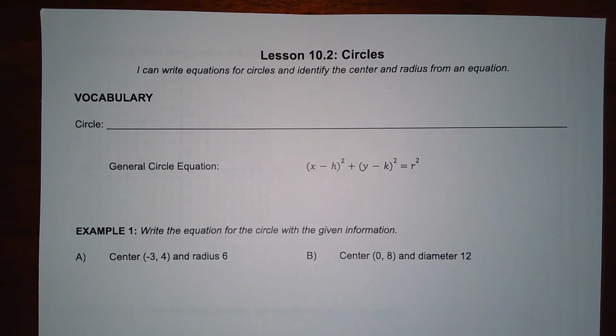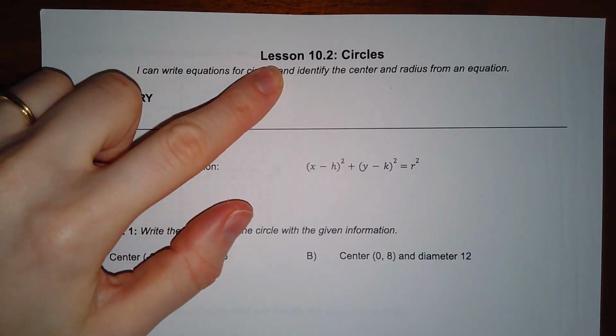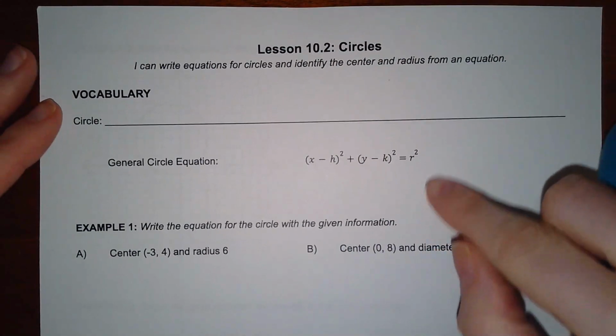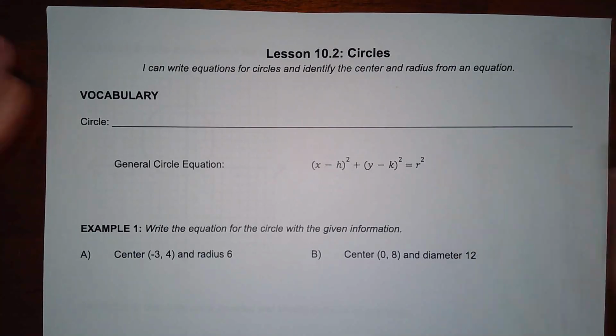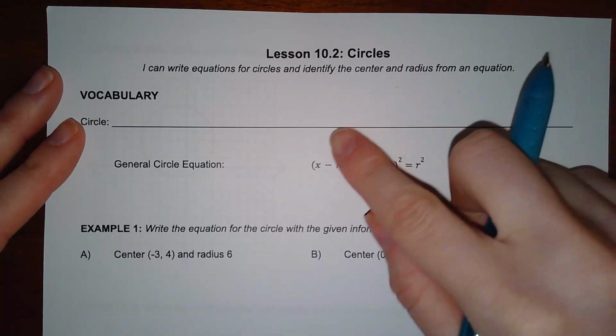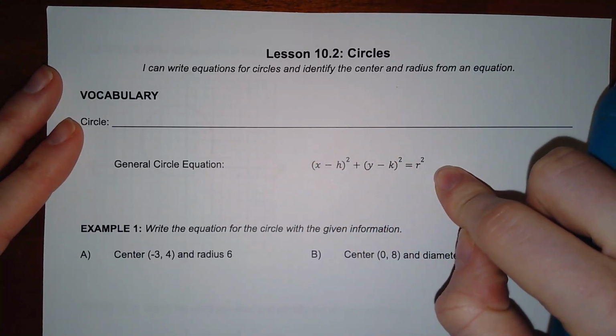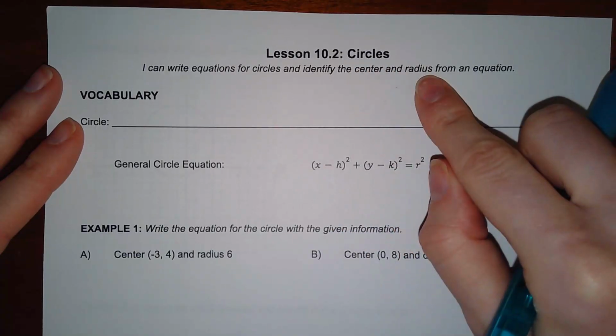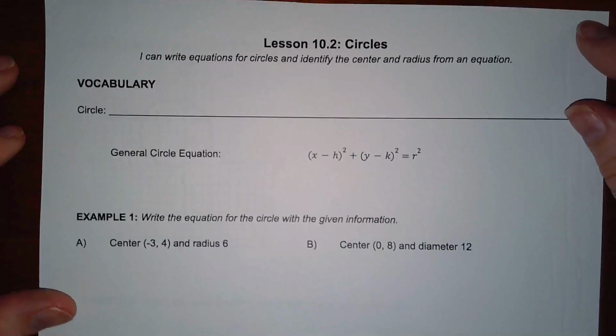Hello, welcome. In this video, we are going to go through lesson 10.2, which is all about circles. Now, circles might seem like a geometry concept, but the way that we're going to approach circles today is by looking at the equation, which is algebraic in nature. Our goal today would be to write an equation for a circle, as well as, if given the equation, find the center and the radius.